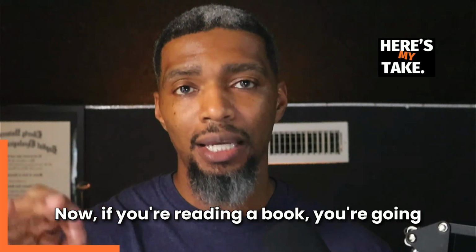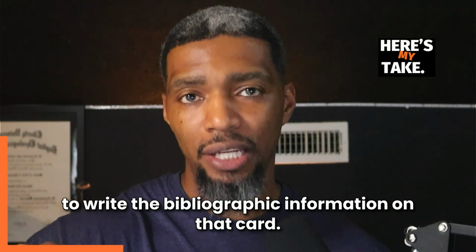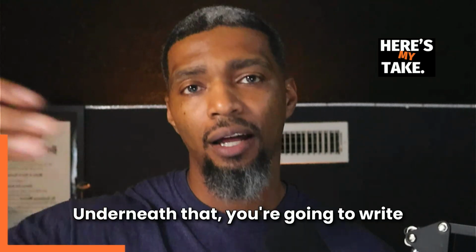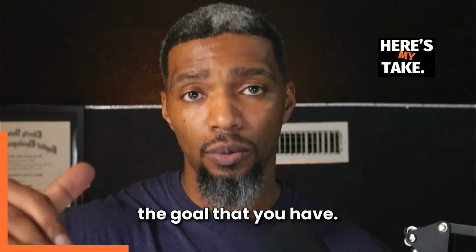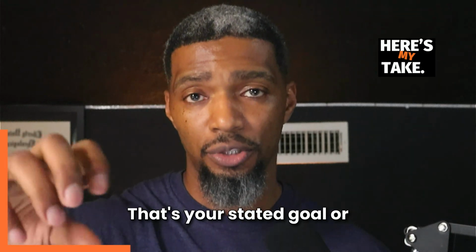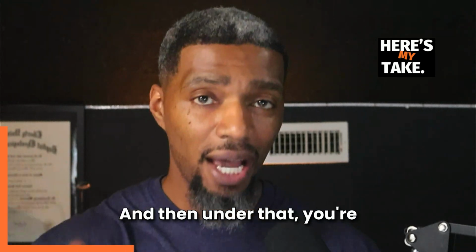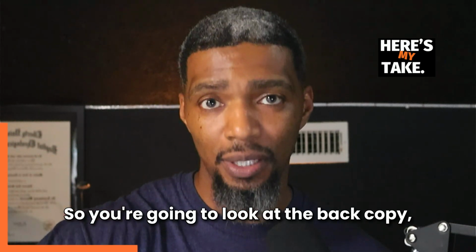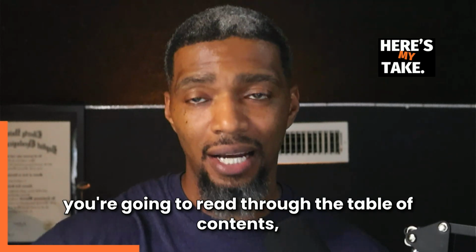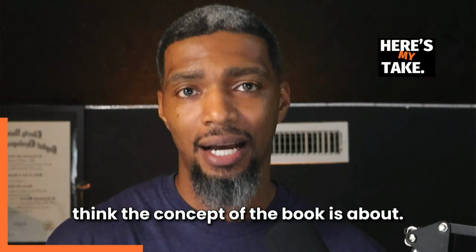If you're reading a book, you write the bibliographic information on that card. Underneath that, you write your stated goal or intention for reading the book. Then under that, you write the overview. You look at the back copy, read through the table of contents, and summarize what you think the concept of the book is about.